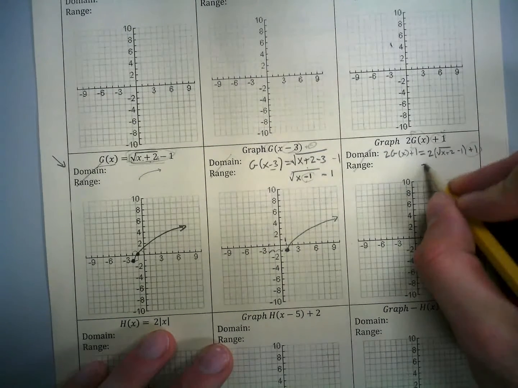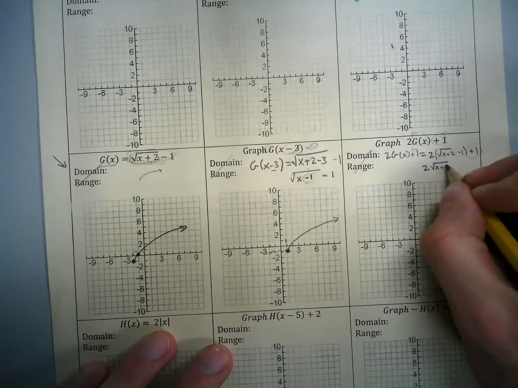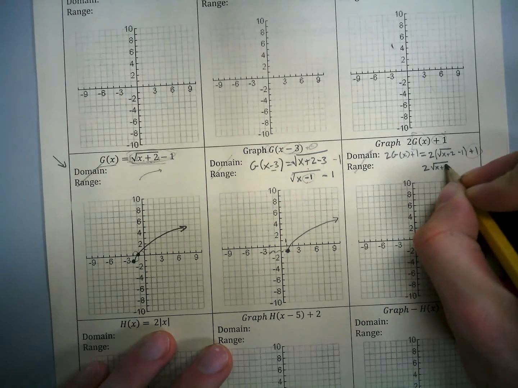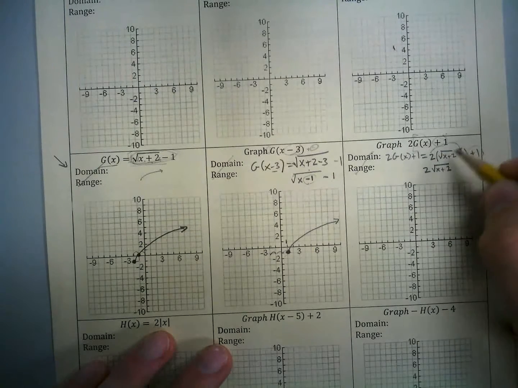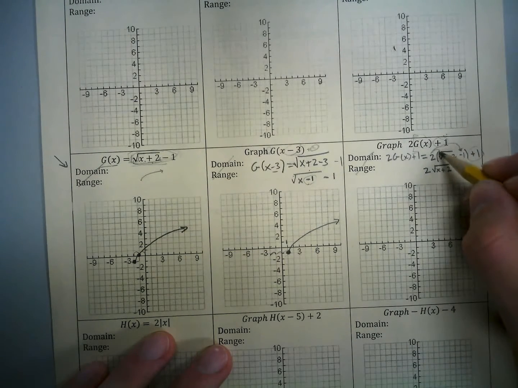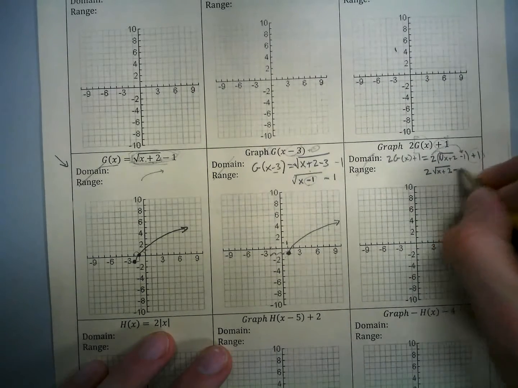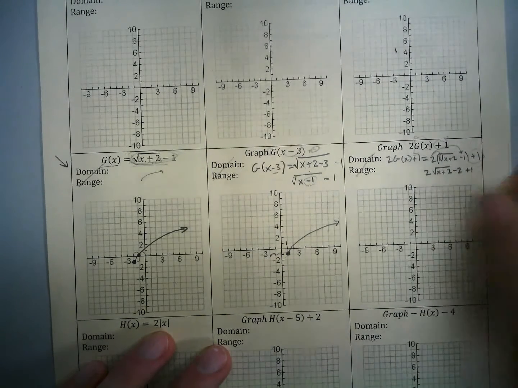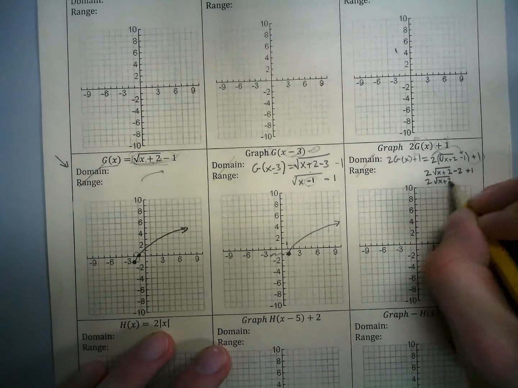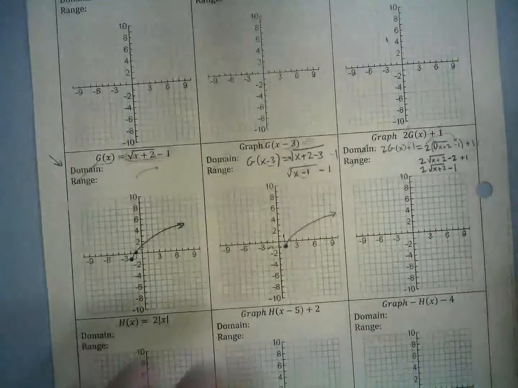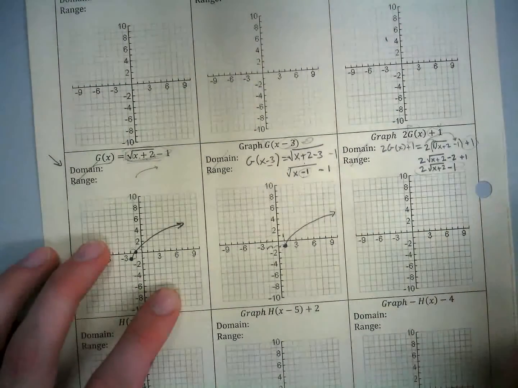Distribute a little bit. 2 square root of, well, it can't distribute inside, so it's still x plus 2 inside there. But it does distribute to that last one for sure. It actually did distribute to the first one, but there's just a 1 in front, so it's okay. Gives us a minus 2. Still the plus 1 at the end, so 2 square root of x plus 2 minus 1. So this is what we're graphing.